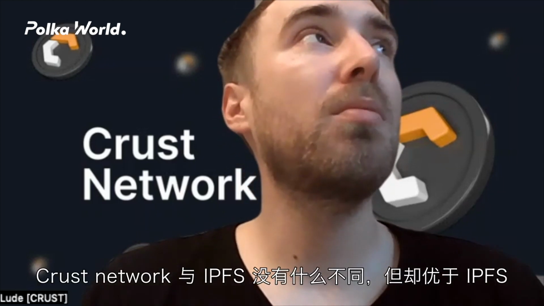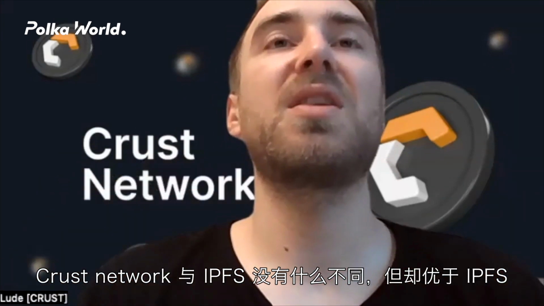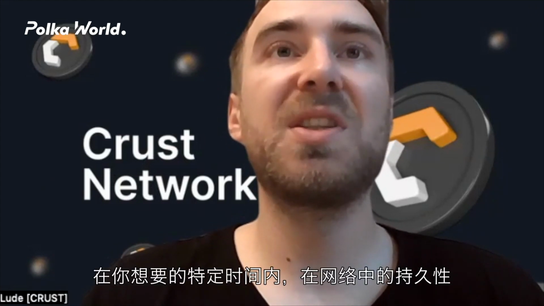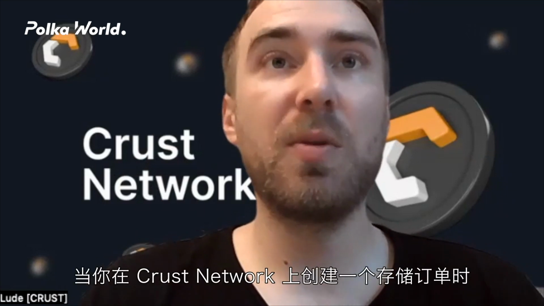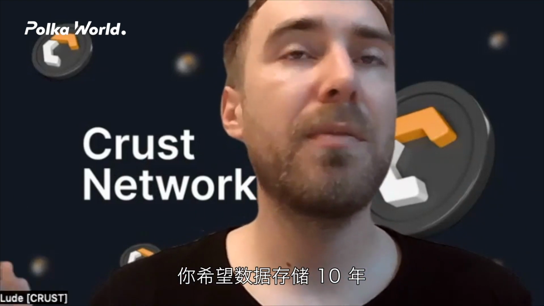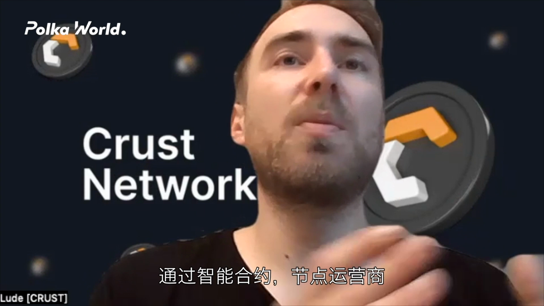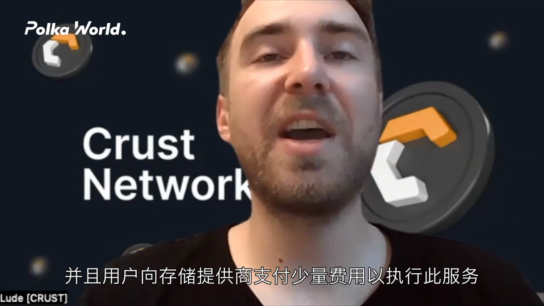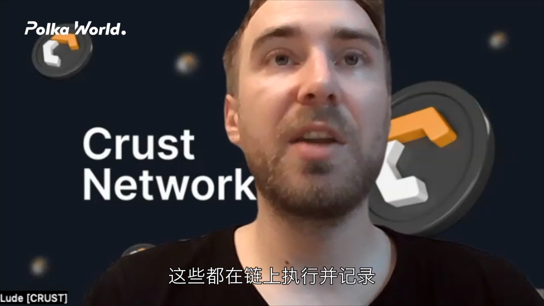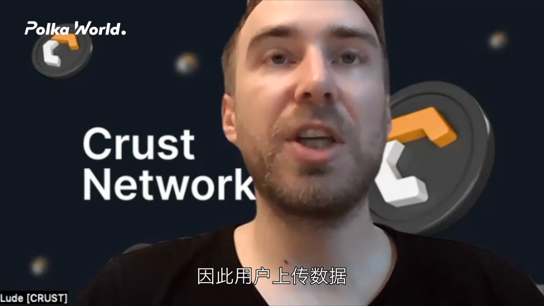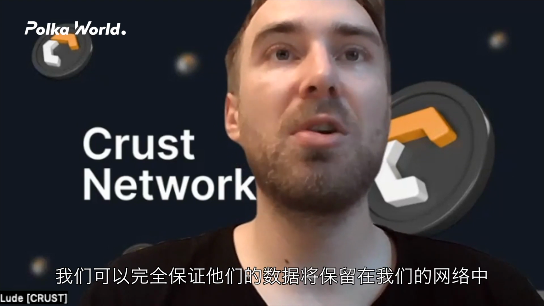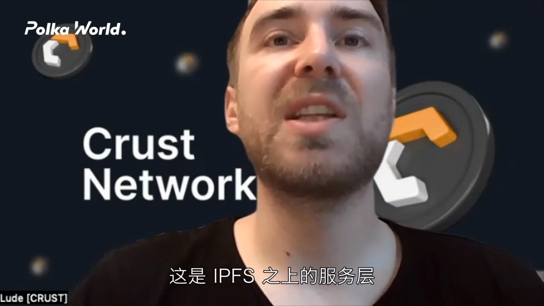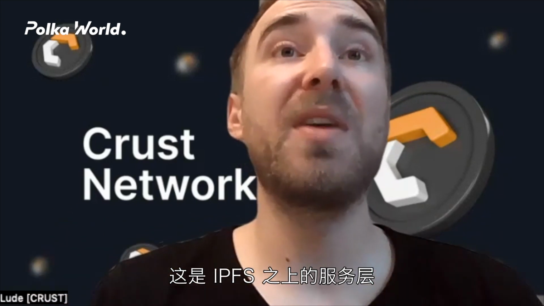And Crust Network is basically not different from IPFS, but it's on top of IPFS. So Crust provides a service and incentive layer to actually guarantee you the persistence of your data in the network over the specific time you want. Because when you create a storage order on Crust Network, you say, I want to store this specific data for, let's say, 10 years. Via smart contract, the node operators agree that they will store this data for the specific time, and the user pays a small fee to the storage provider to execute this service. All of this is executed and recorded on chain. So the user who uploads the data has a full guarantee that their data will stay in the network, and that the nodes who join our network will store this data for the agreed period of time. That's basically the service layer on top of IPFS.